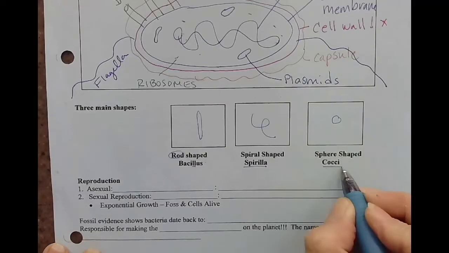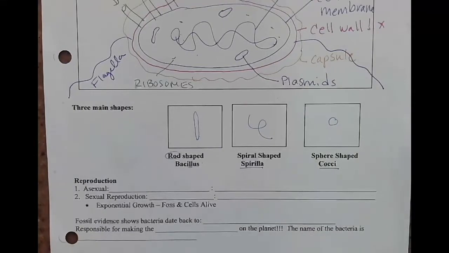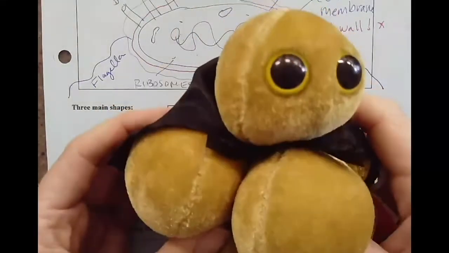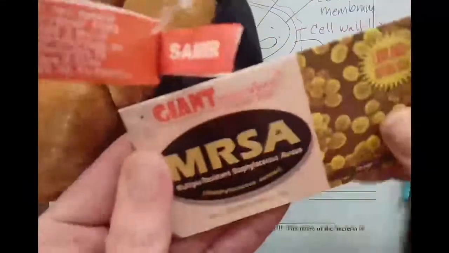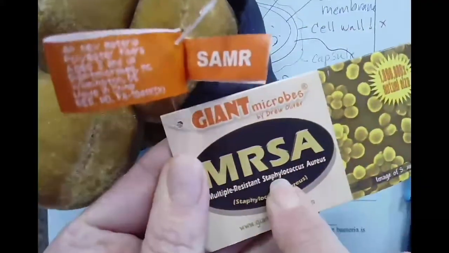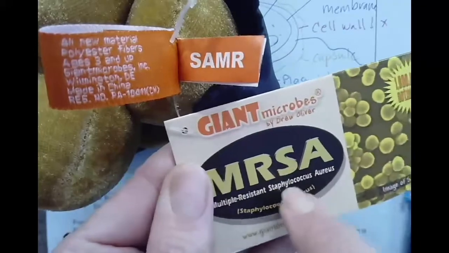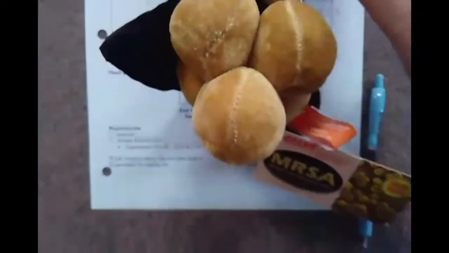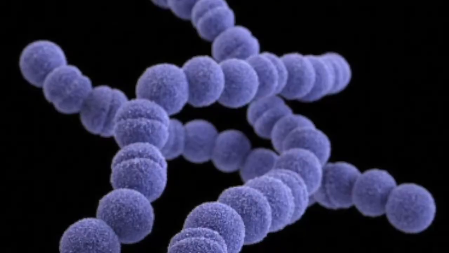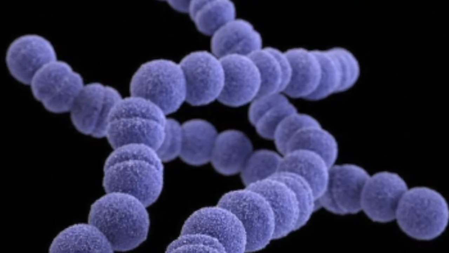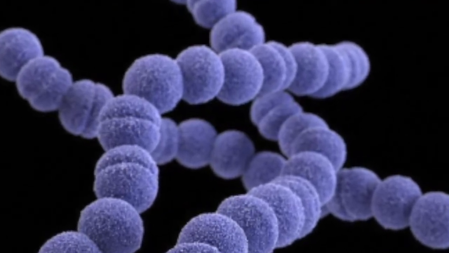which is cocci. If it's a clump of spheres like this, it's called Staphylococcus. Staphylo means clump. Cocci is circles, so this is a clump of circles, which in fact it is. Strep throat is Streptococcus, and strep means chain, so it's a chain of bacteria.